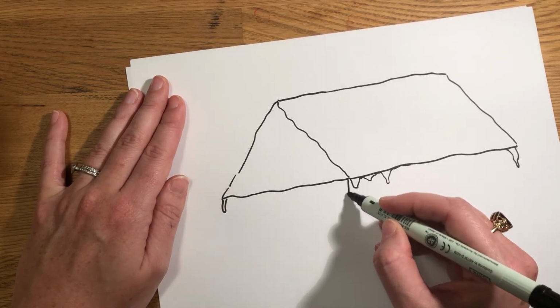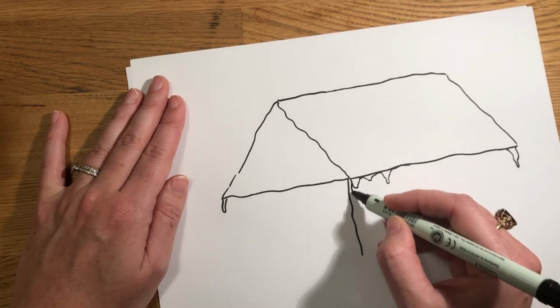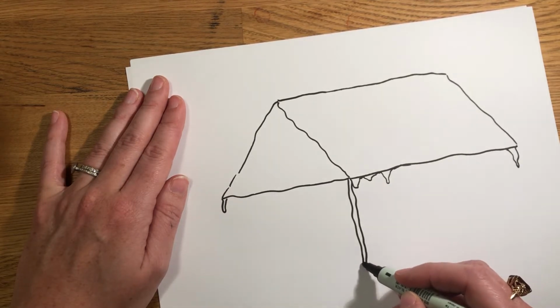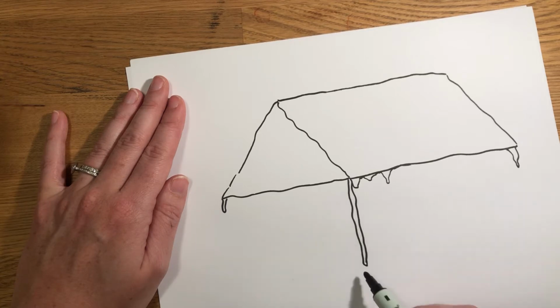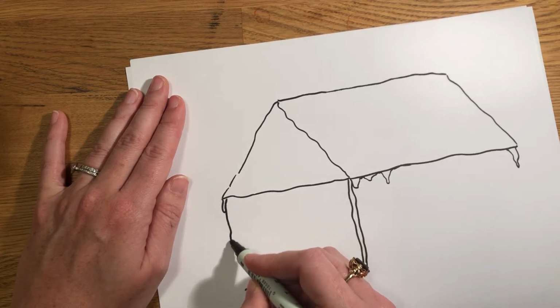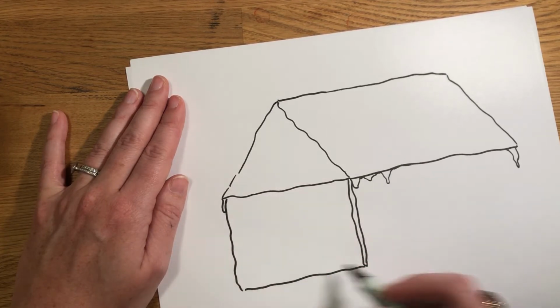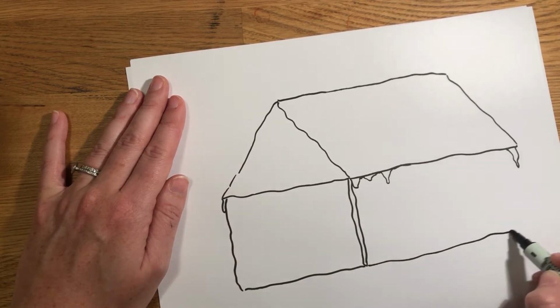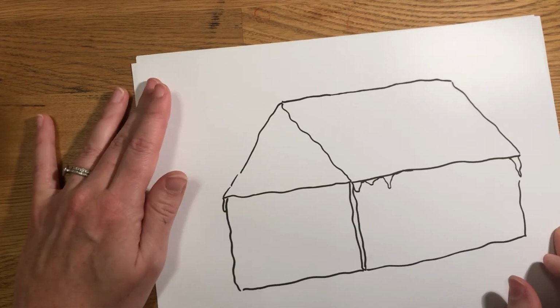When you create this little seam of your house, you can bring that down like that. Bring this over like that, and that creates, it looks like it's sticking together with the glue. And bring it on over here like this. It is going to be time to decorate.